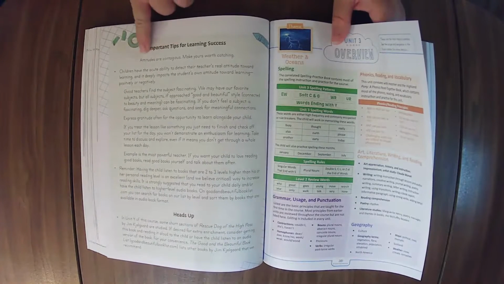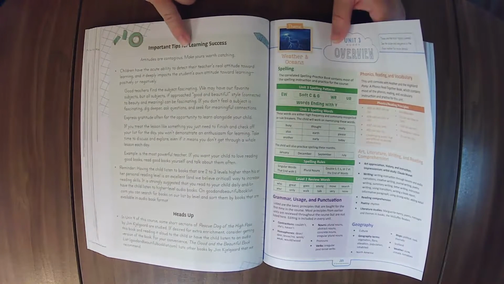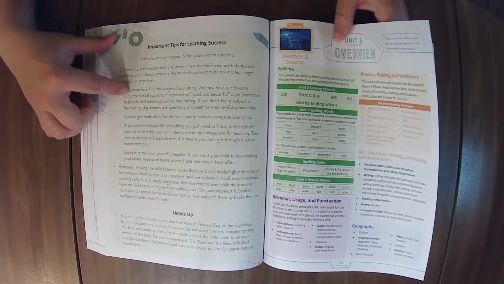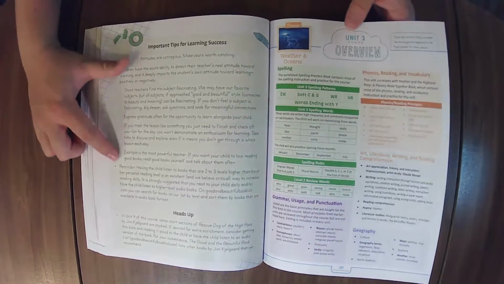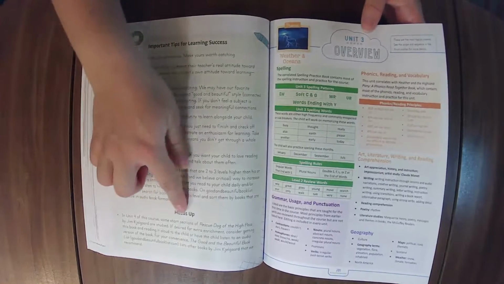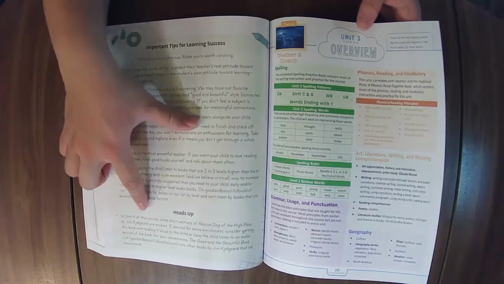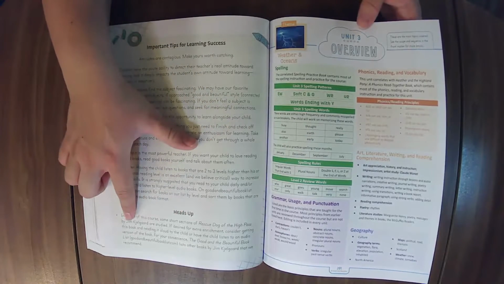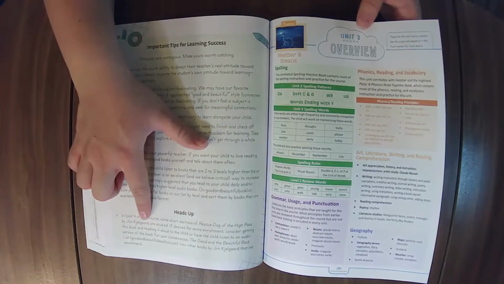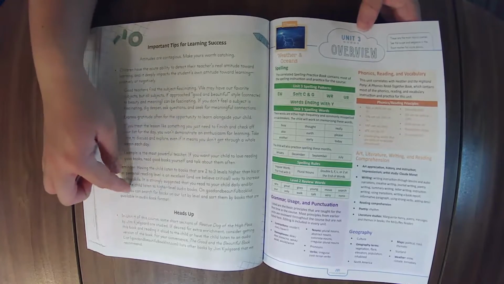Important learning tips. Attitudes are contagious. Make yours worth catching. Okay. In Unit 4, for desired extra enrichment, consider another book. So here's another book recommendation.